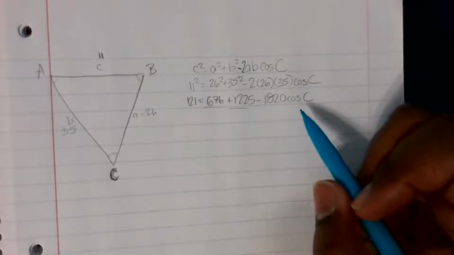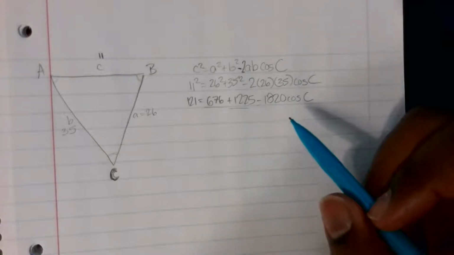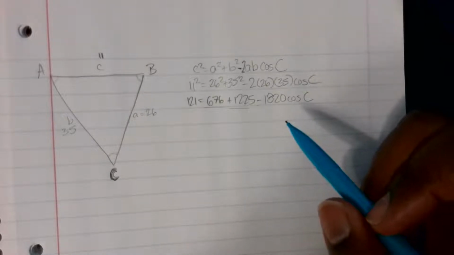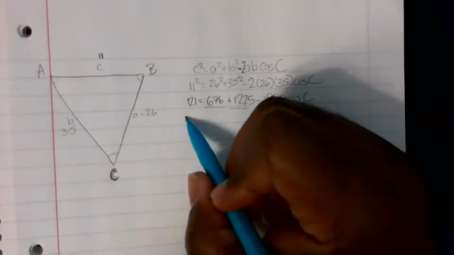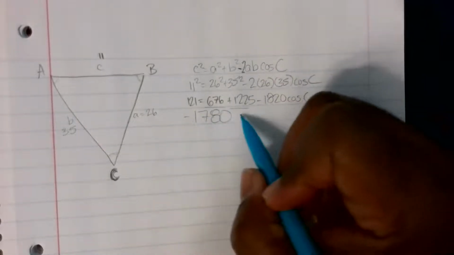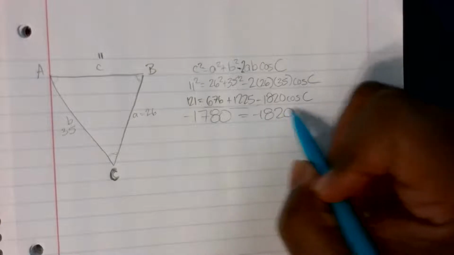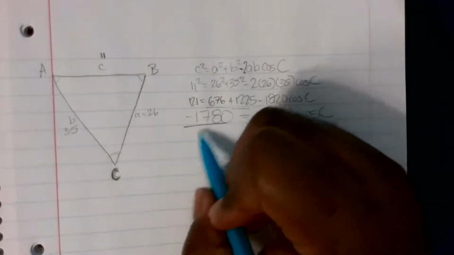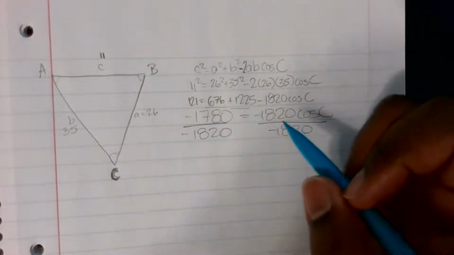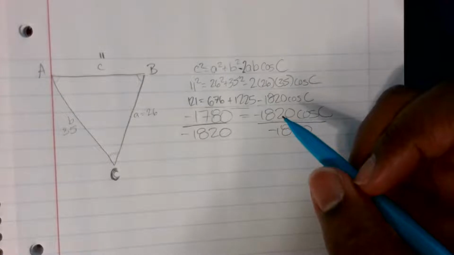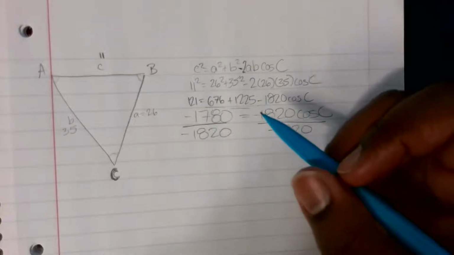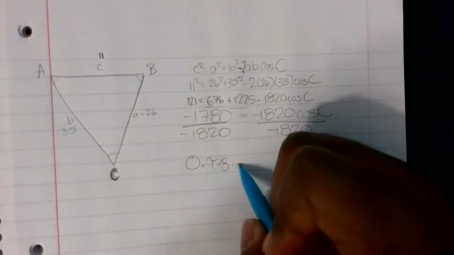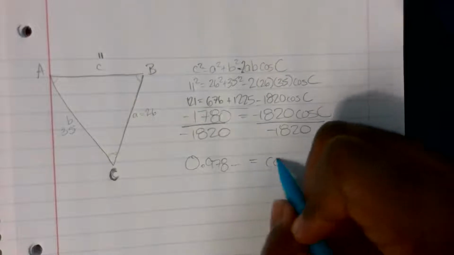So 121 minus 676 minus 1225, I have negative 1780 is equal to negative 1820 cosine of C, divided by negative 1820. And I end up with 0.978, and so on and so forth, is equal to cosine of C.